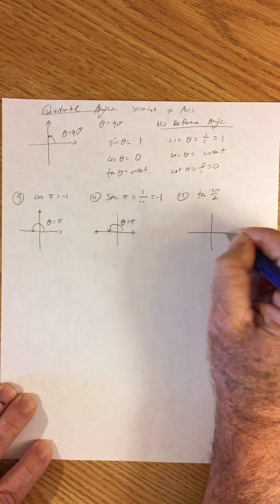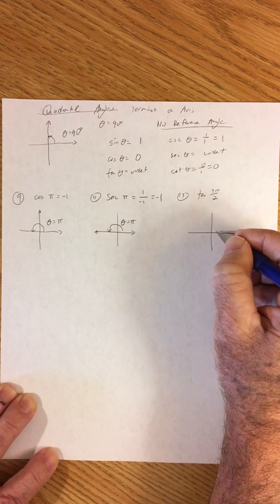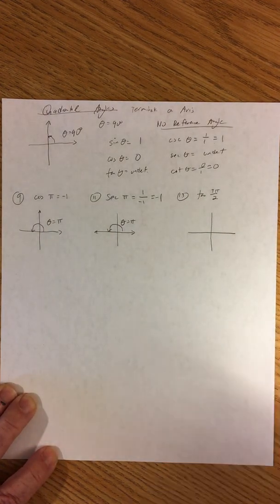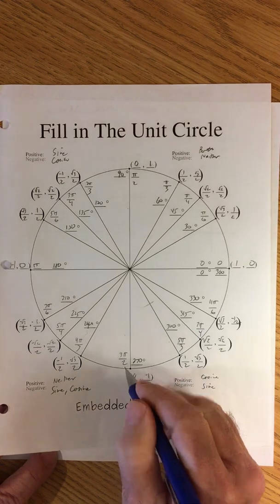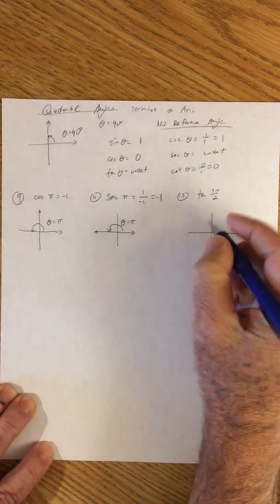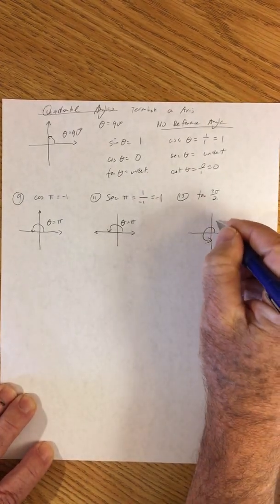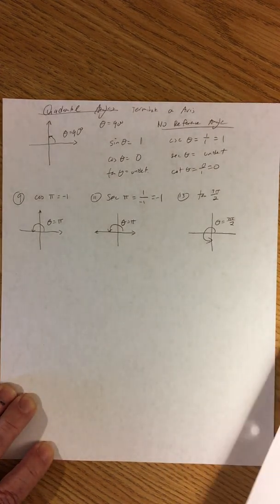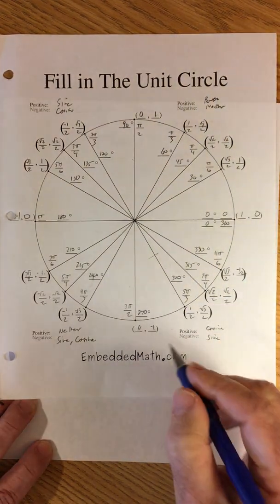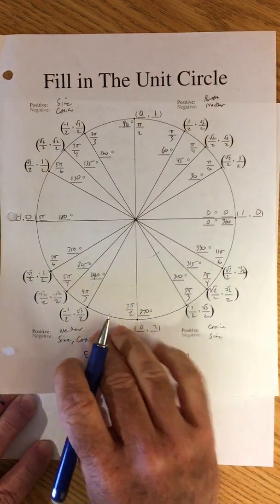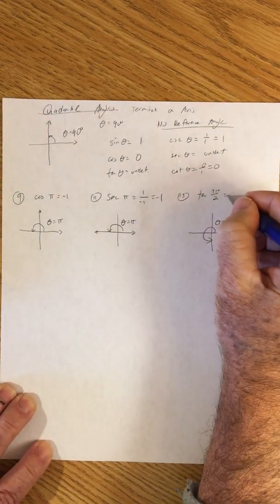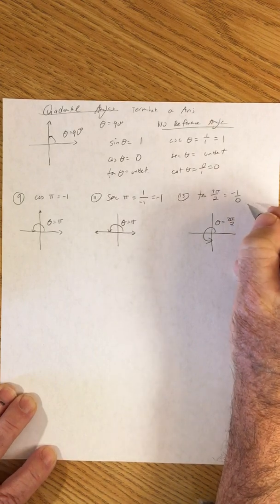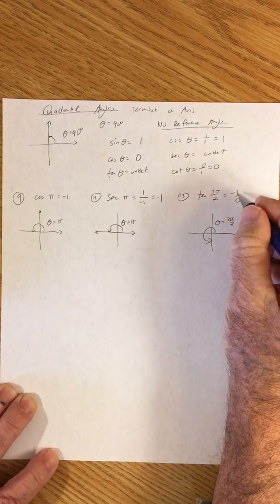Where's 3 pi over 2? Well, we can look at the unit circle, and we know that one. That one is down here. So that's 3 pi over 2 right there. The tan is the y over the x. It's -1 divided by 0. Now that is undefined.